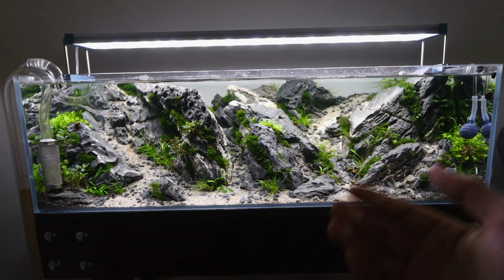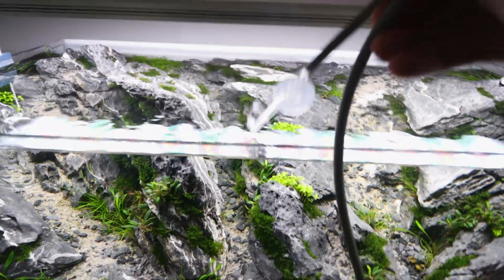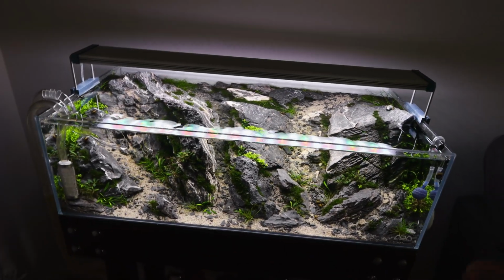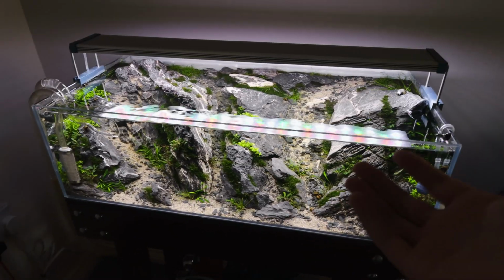Larger things up the front and smaller rocks at the back. The diffuser I've actually been placing right here in the center of the tank. When you're designing hardscapes, you don't really think about where the inlet and outlet are going to go, how this is actually going to work.